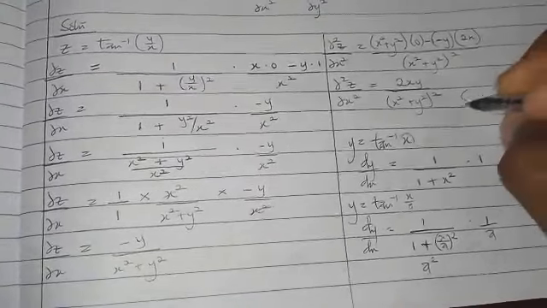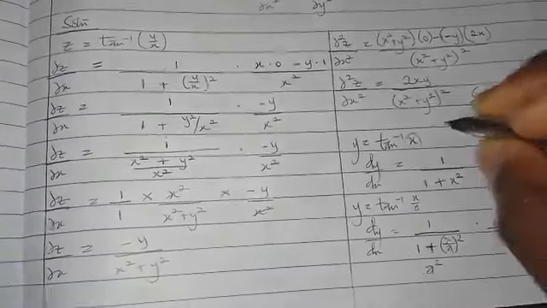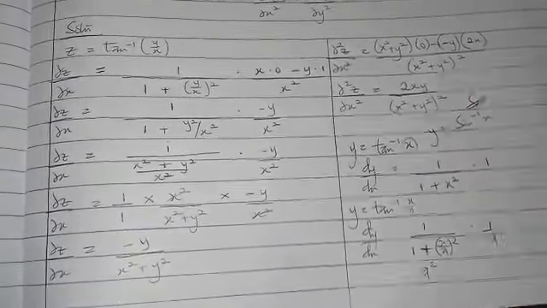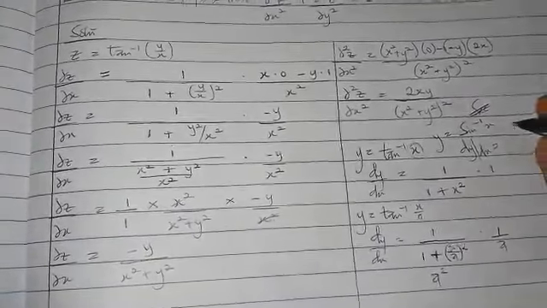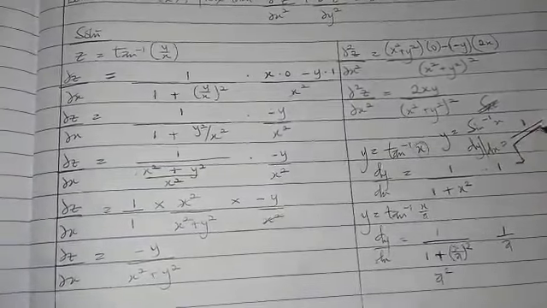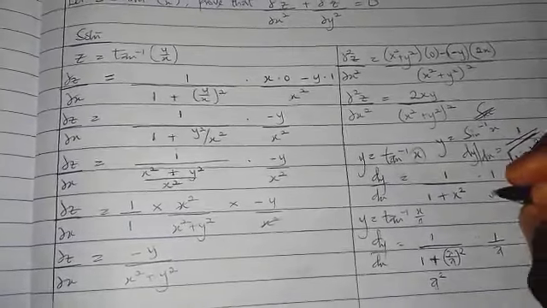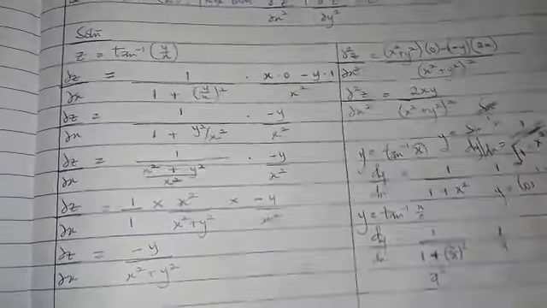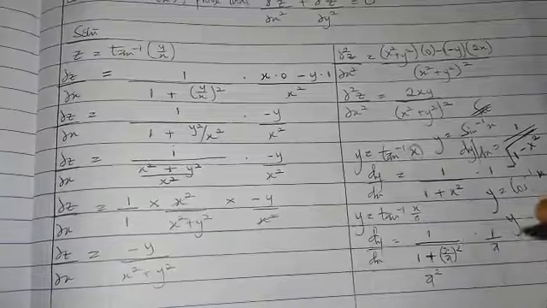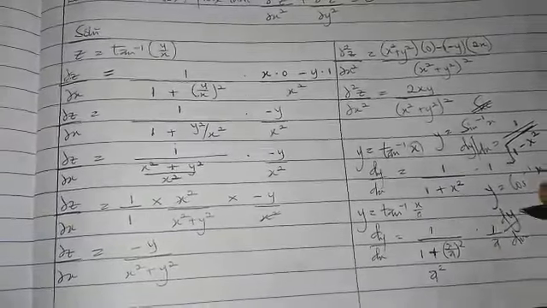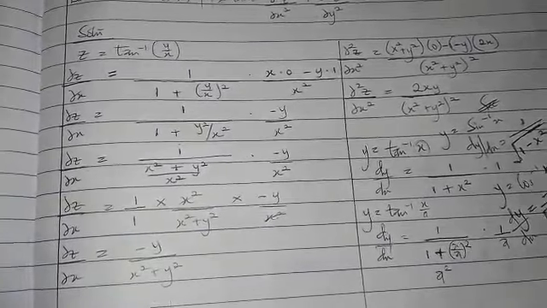What if it's sine inverse of x? Let's say y is equal to sine inverse of x. How do we do it? dy over dx is equal to 1 over root of 1 minus x square. If it's y is equal to cos inverse of x, don't worry, if I'm wrong I'll correct myself later, dy over dx is equal to minus 1 over root of 1 minus x square.